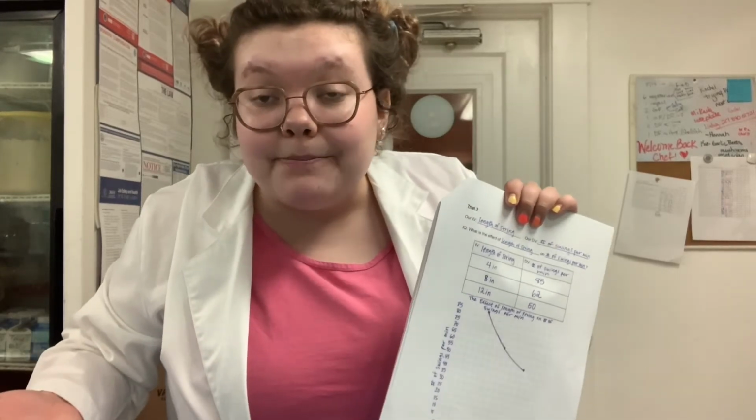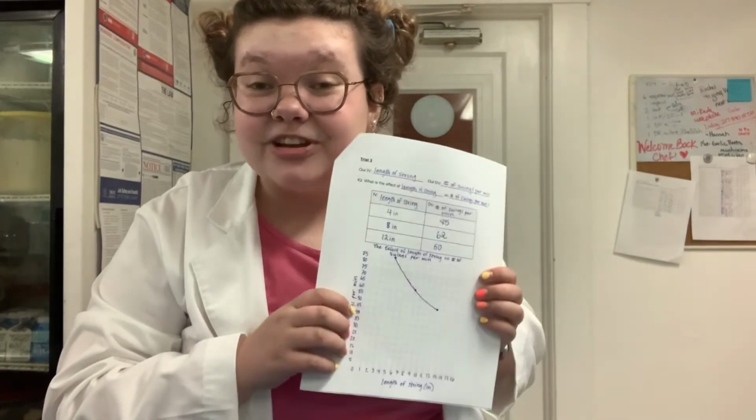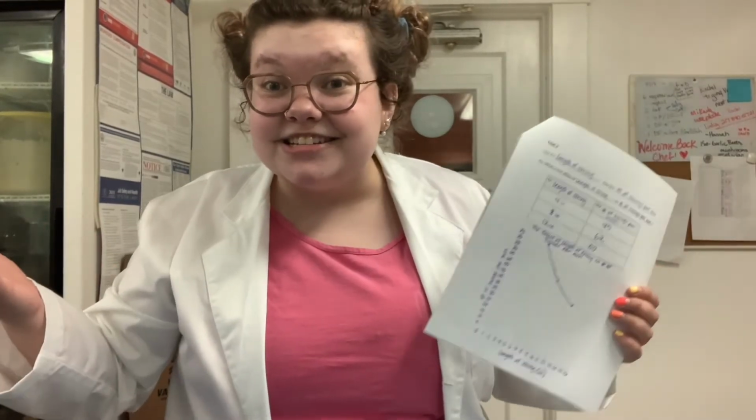So a student could answer a question like, what do you think would happen if the experiment kept going? They could say, well, I think if we had a string that was, say, 16 inches, it might go down to only swinging around 40 to 30 times, and so on. You're showing that with your scientific data, you can start to predict how things in the world work. And that's what scientists do in the real world every day. We want to show students that your experimentation is what gets us those answers.